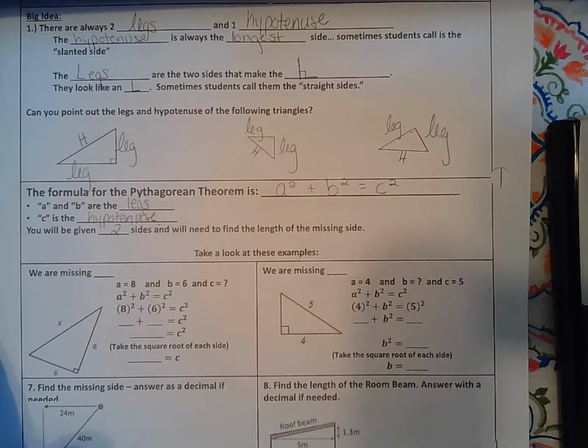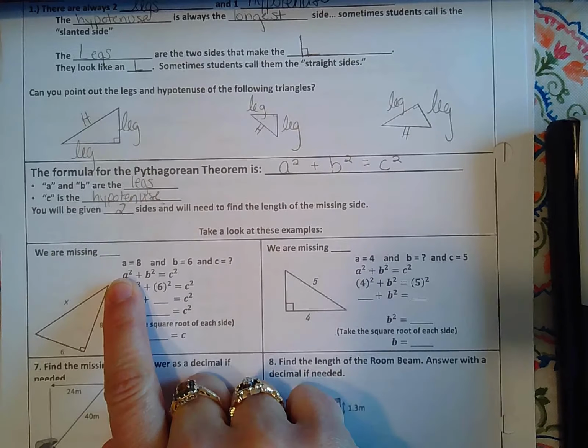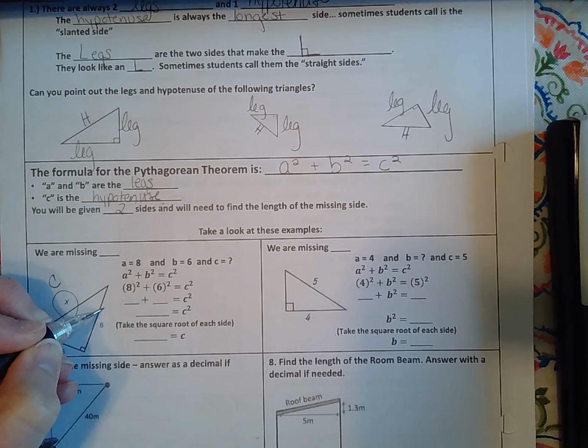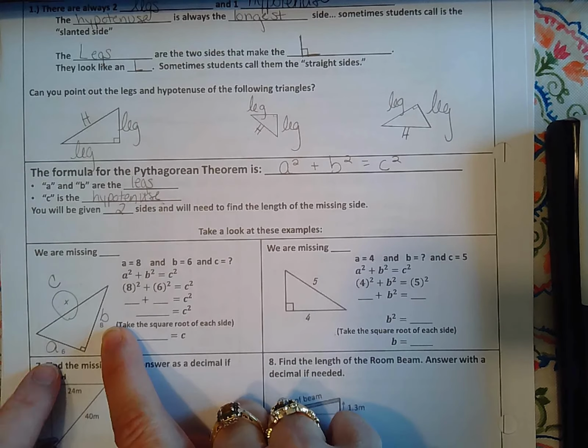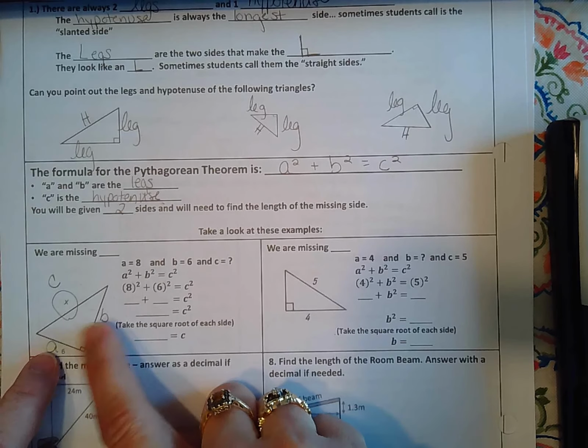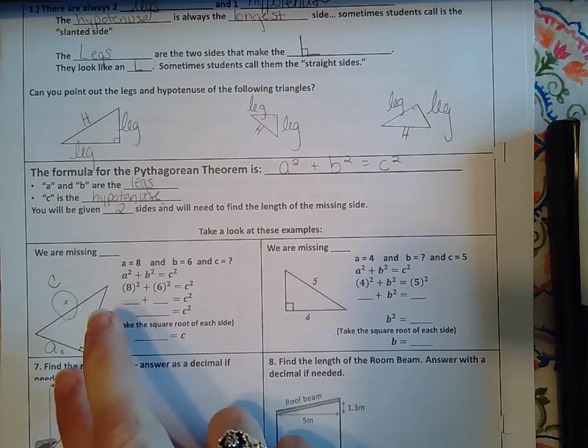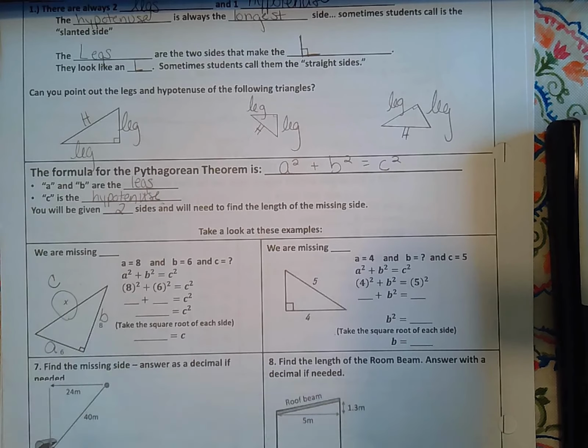So let's take a look at this particular example. I have it pretty filled in for you. In this one, notice we're missing the hypotenuse. We're missing C because we have A and B. And if you're like, Miss Langella, I thought that was A and that was B, that's okay. As long as you know the legs are A and B, and you know the slanted or the longest side is C, these two can be switched up, A and B, but C has to be the longest side. So we're missing C. Look, I even switched that, didn't I? In my formula, I made A 8 and I made B 6, and that's totally fine.